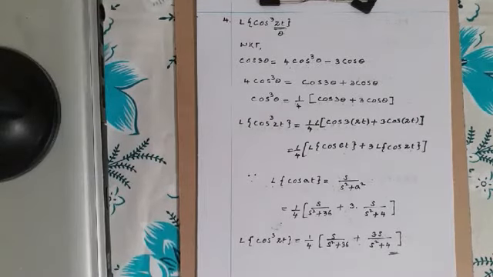And now I'll do the problem based on sine cube 2t. So that will be helpful for you, because these are the formulas. Those who are going to take this, you can take it in your classwork.